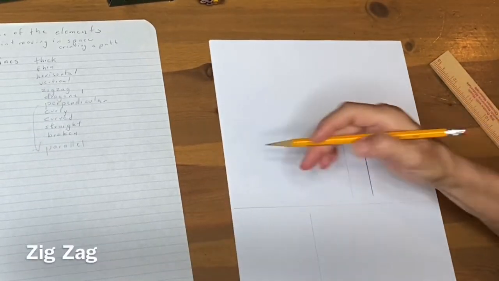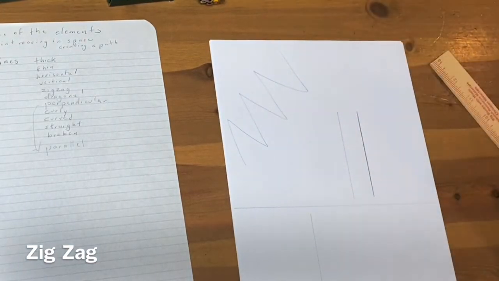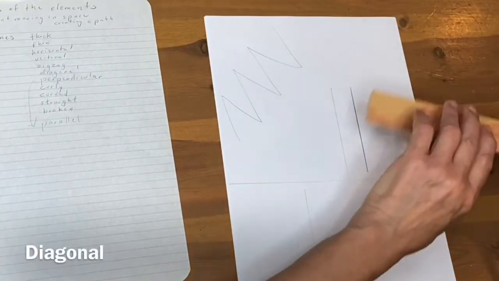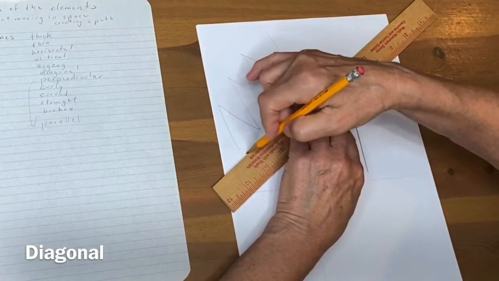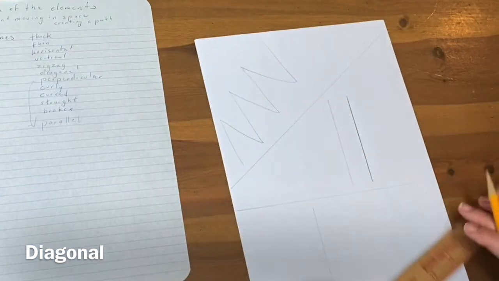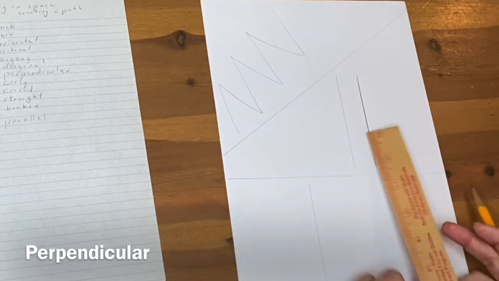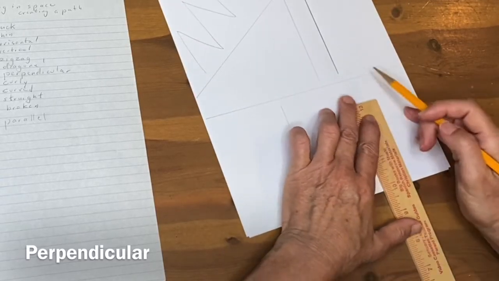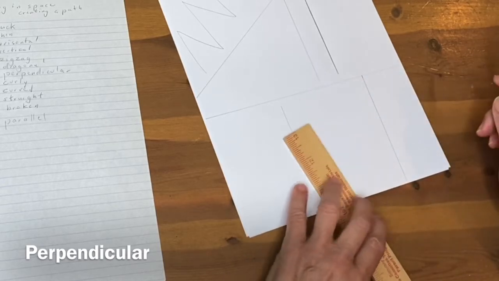Lines can be zigzag. Lines can be diagonal, which is a math word. Some of the younger students might not know that word. Older students would know it, diagonal. Lines can be perpendicular, so I am going to create a line that's perpendicular to this line right here.